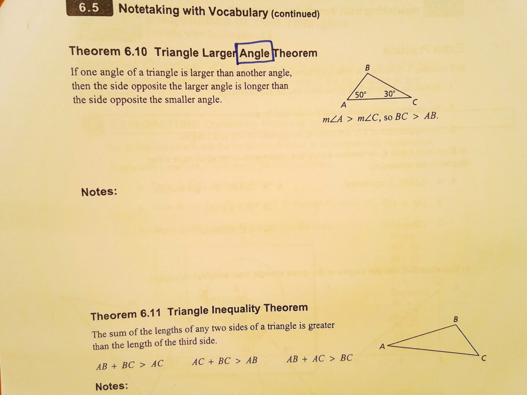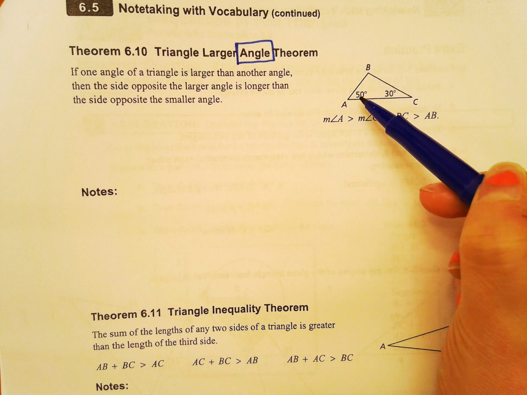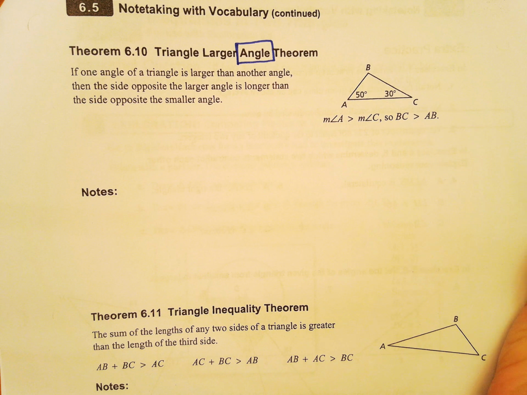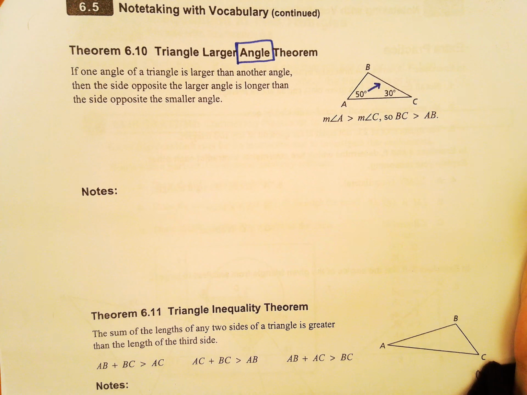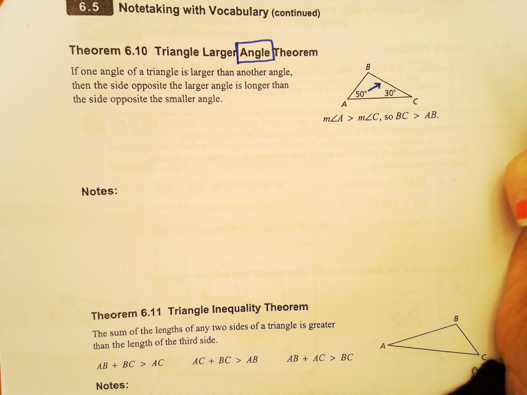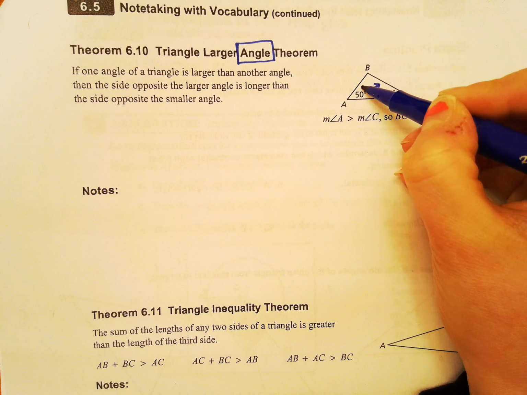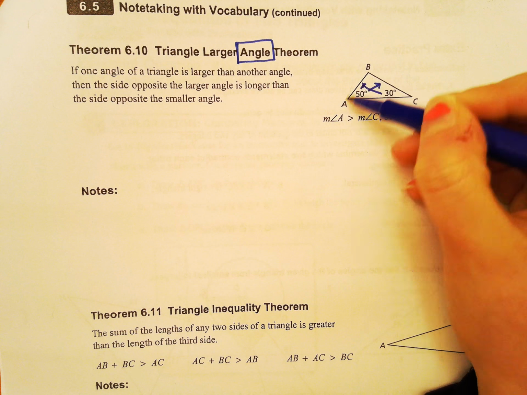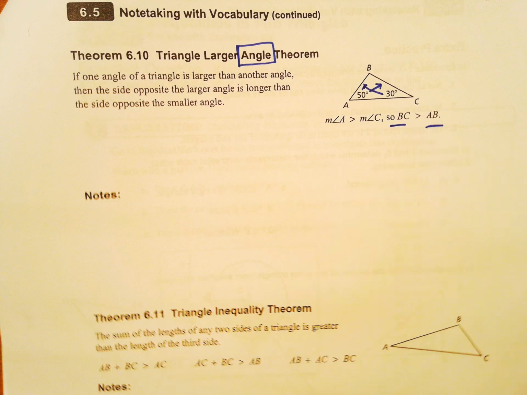If we have an angle that's bigger than another angle, then the side length across from that bigger angle is going to be bigger than the side length across from my smaller angle. So in this example here, the measure of angle A, which is 50 degrees, is bigger than the measure of angle C. The side length across from my angle A, which is 50 degrees, is side length BC, and that is going to be bigger than my side length across from my angle C, which is 30 degrees, and that's AB. Okay, so BC is going to be bigger than AB.